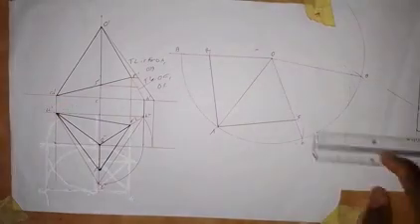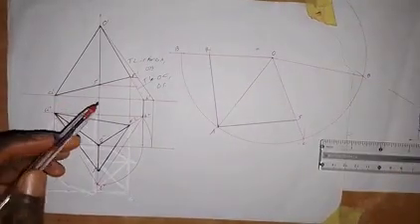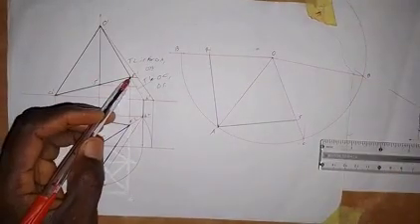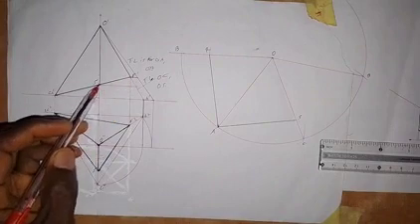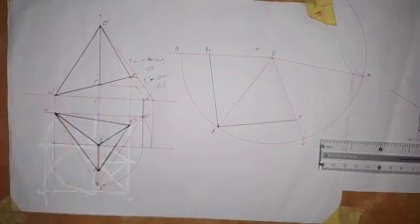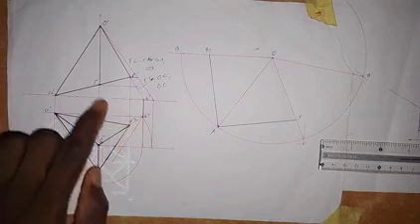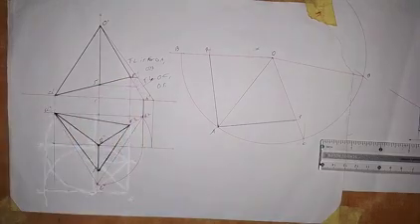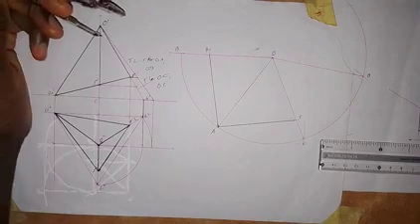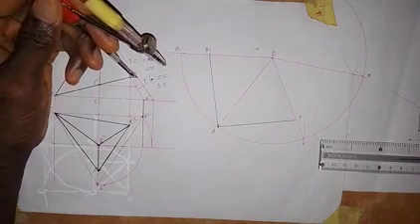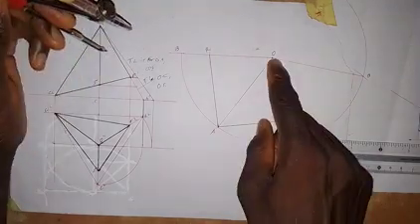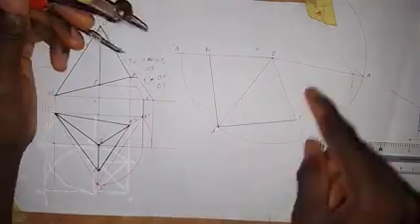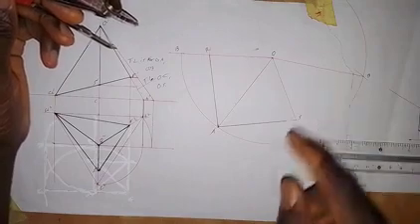Alright, so that's OB. Then the next one that we are going to locate is point R, which is this point, because S is connected with point R here. As we have here, S is connected with point R. We also have it in the front elevation. So I need to come here. This point R that we have here, this is the point. As we have OR here, we also have OR on this part, so they'll be of equal length.